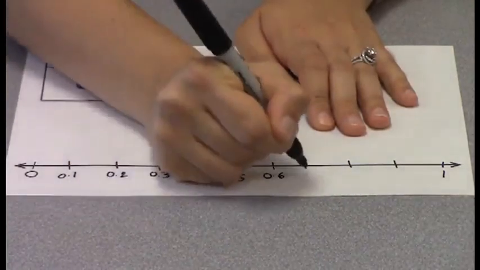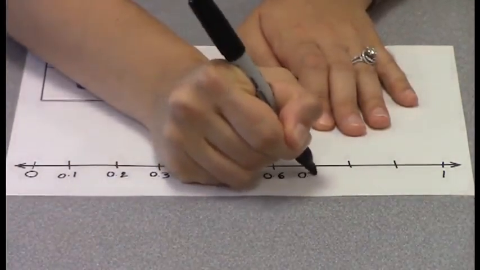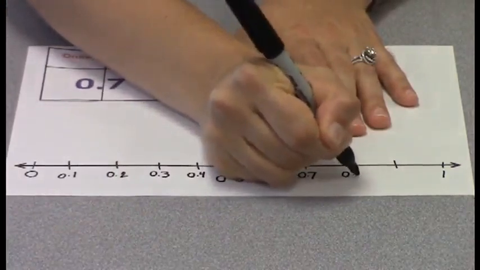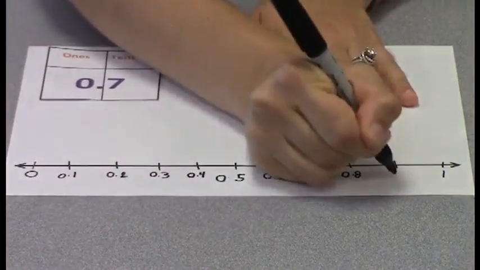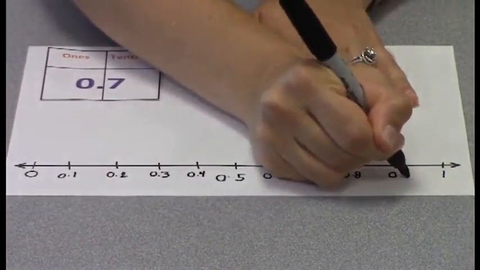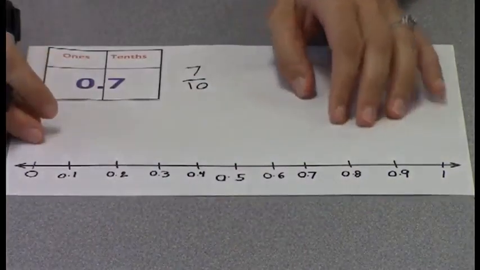Now 6/10, 7/10, 8/10, 9/10, and 1 whole or 10/10.